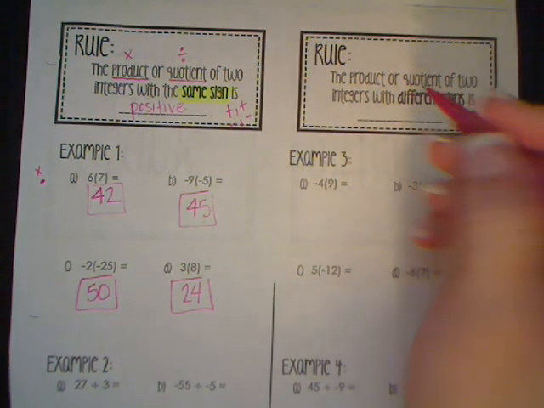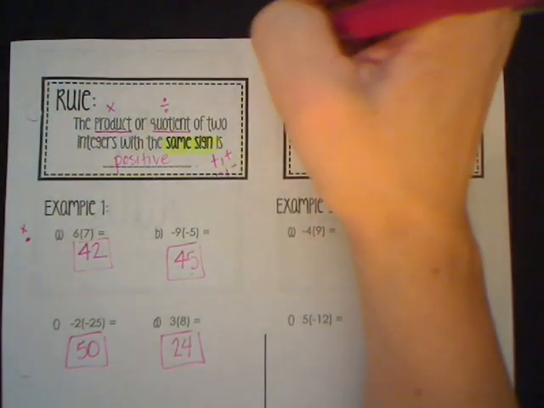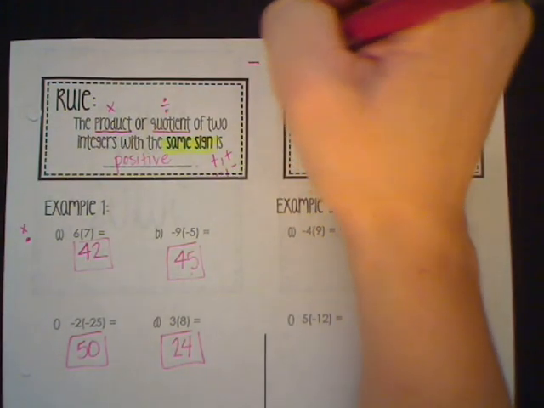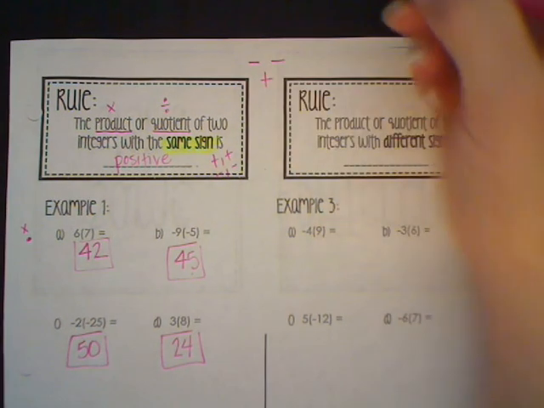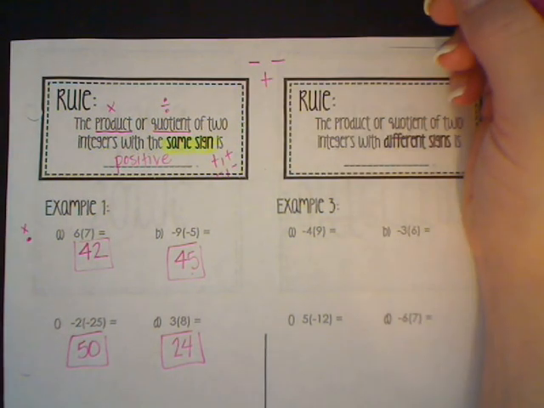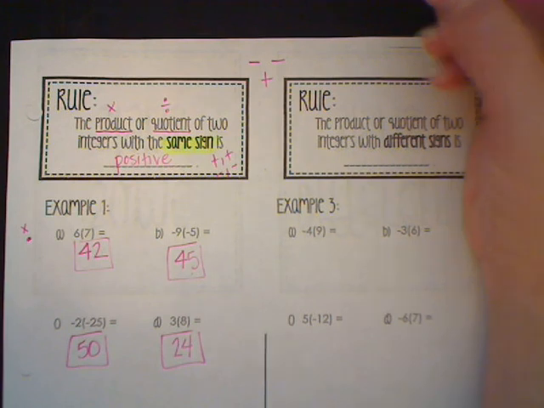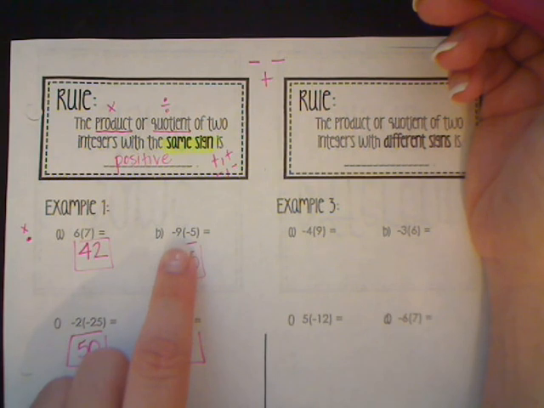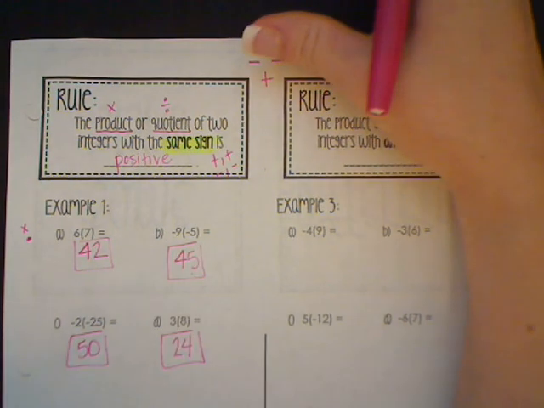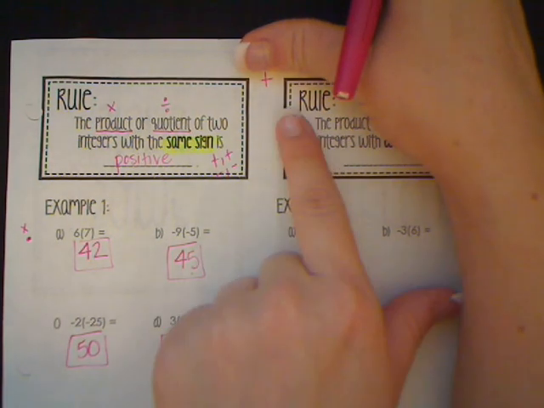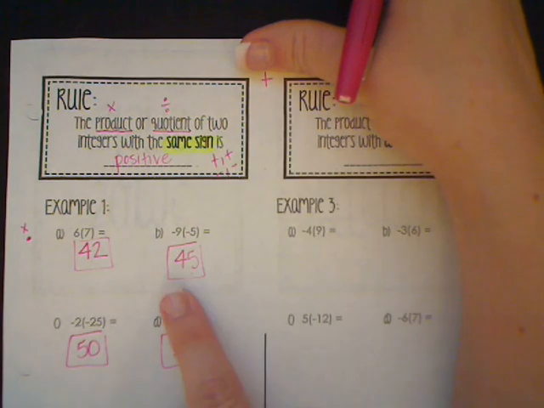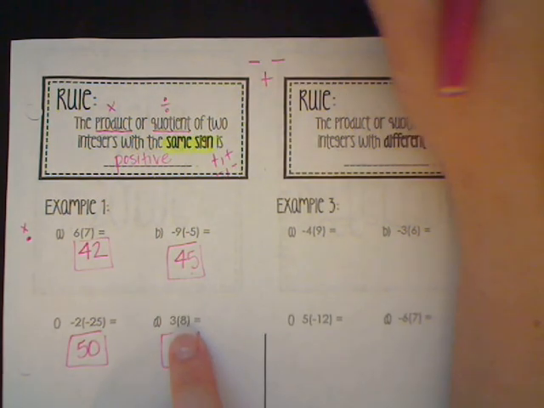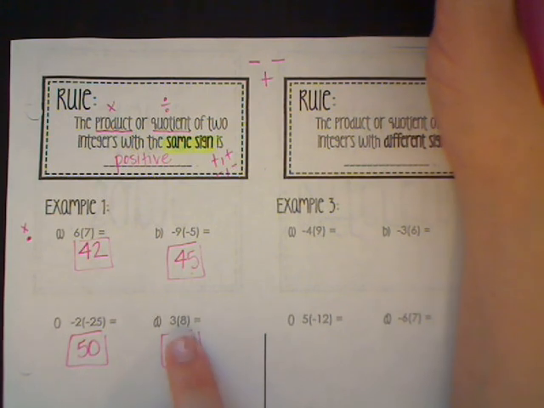If you remember today in class, we talked about our sleeping man. This is an easy way for us to remember or figure out which sign we're going to use in our answer. So for instance, negative 9 times negative 5, I have two negatives, so I would cover up my two negatives. What do I have left? Positive, so my answer is going to be positive. And we know that positive times positive, we know 3 times 8 is 24.